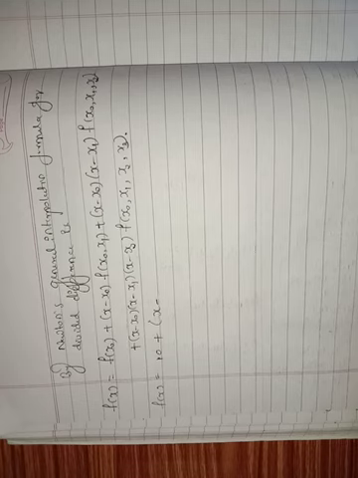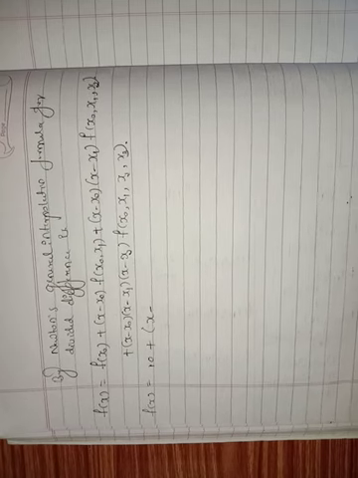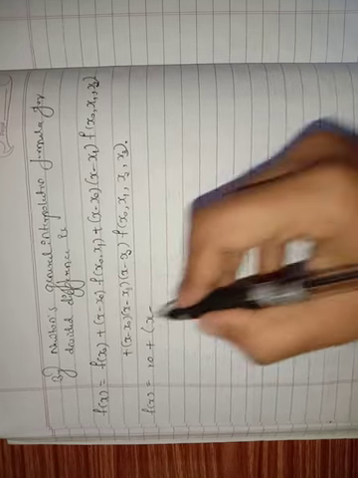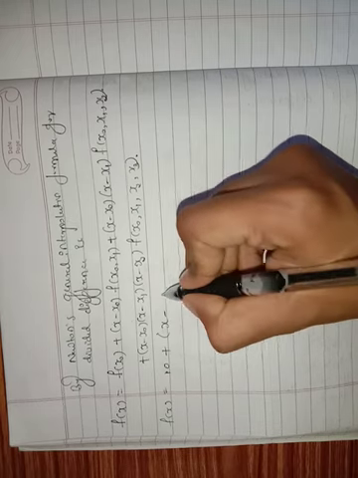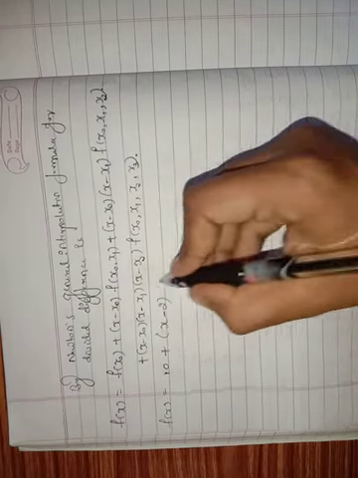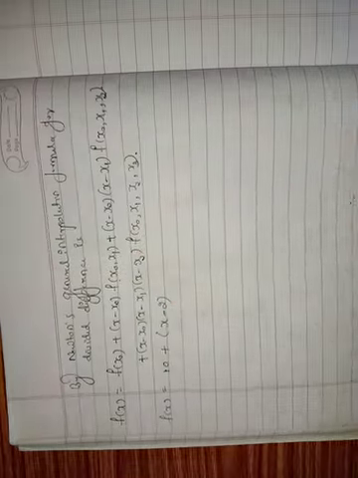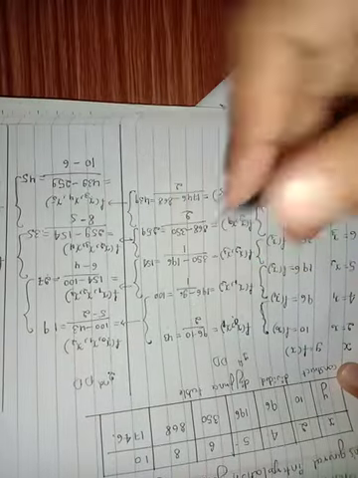Okay, so keep x here as it is. The x naught value we have here is 2. Then f of x naught comma x1 means 43.